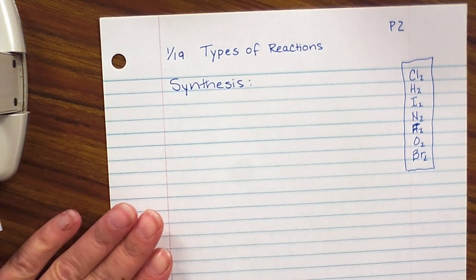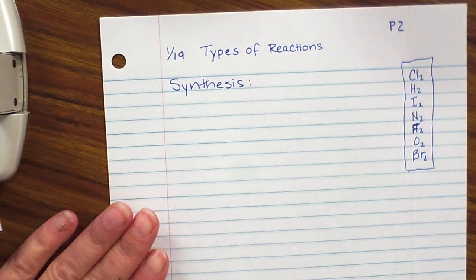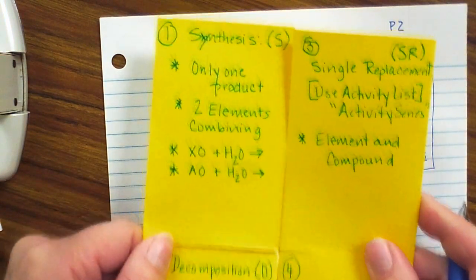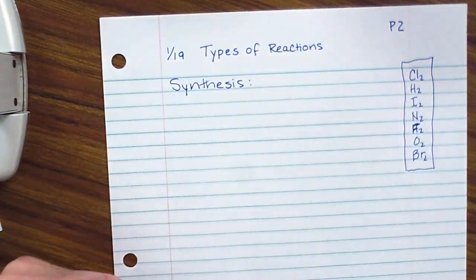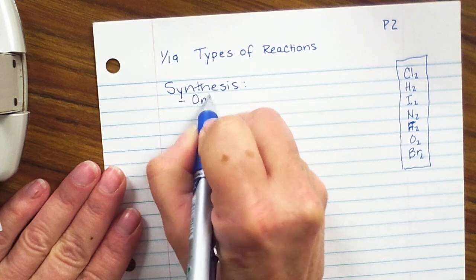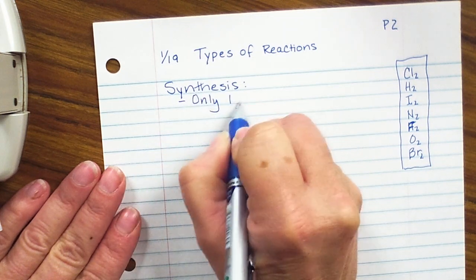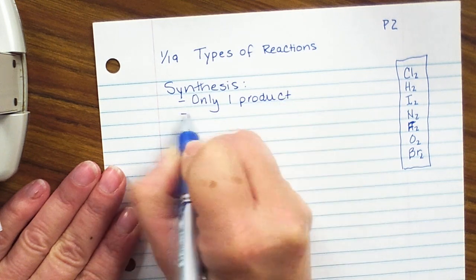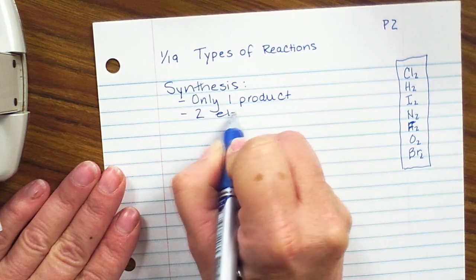Now, when I look on my foldable, how do I identify synthesis? We're going to look for only one product. We're going to look for 2 elements combining.